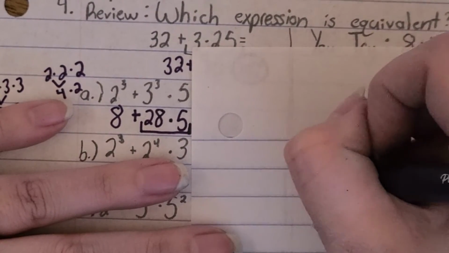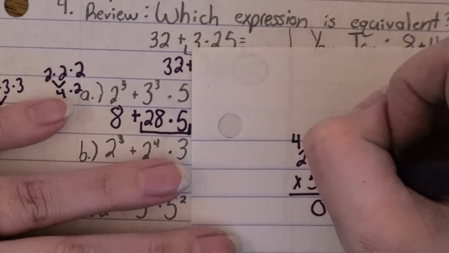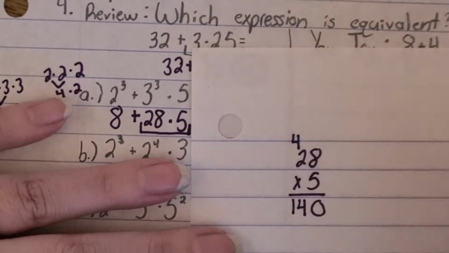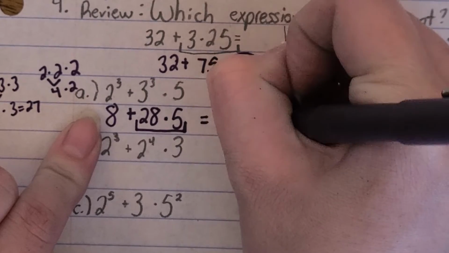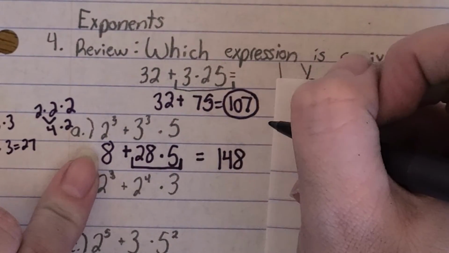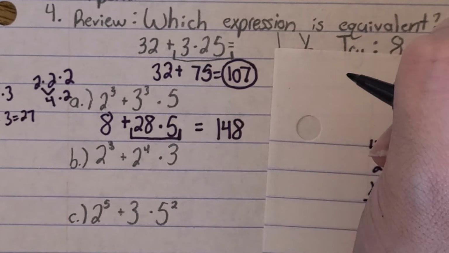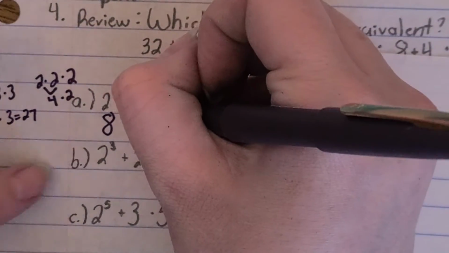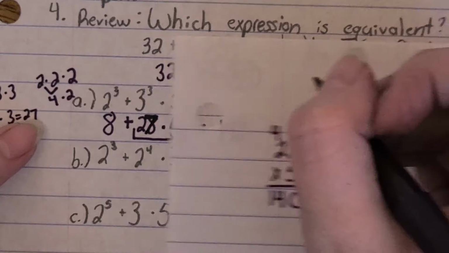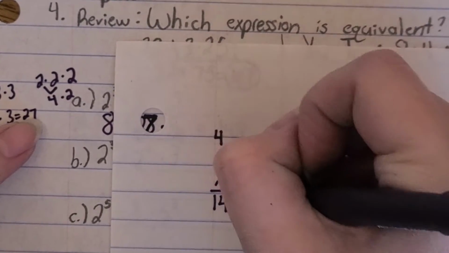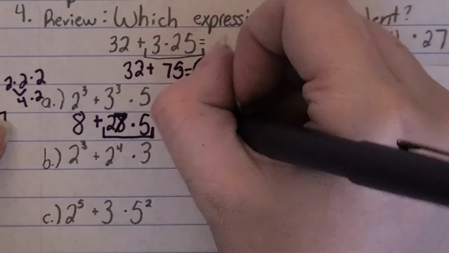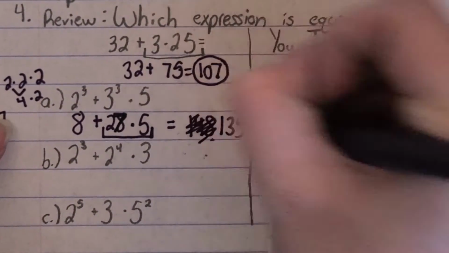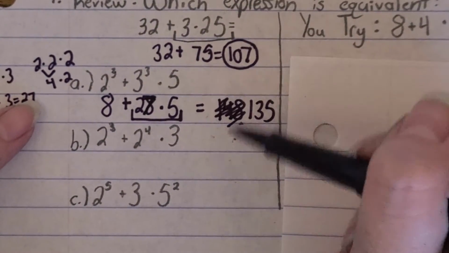28 times 5 leaves me with 40. 5 times 2 is 10, plus 4 is 14. So this is 140 plus 8. This is 148. So not quite. Oh, nope, this is 27. My bad. I wrote 28. This is 27. Still, 27 times 5 is 135. So this is 135. Apologies. Either way, not the same thing.